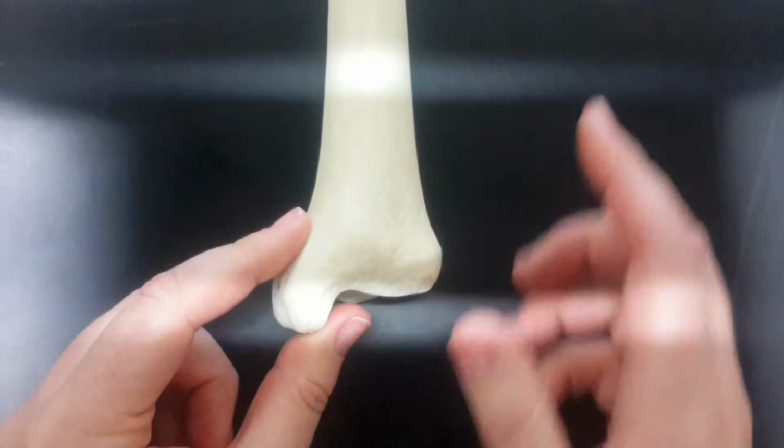The medial malleolus, if you think about your own ankle bone, is the inside of what people refer to as your ankle bone. It's that bump right there. That is actually part of your tibia. That's your medial malleolus of the tibia.